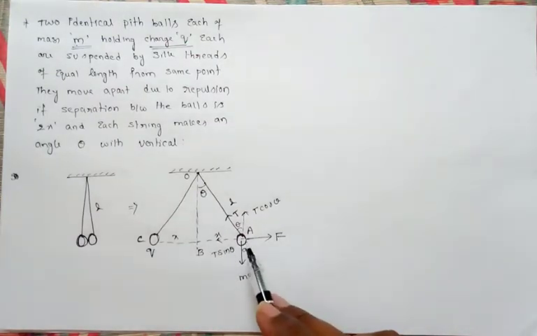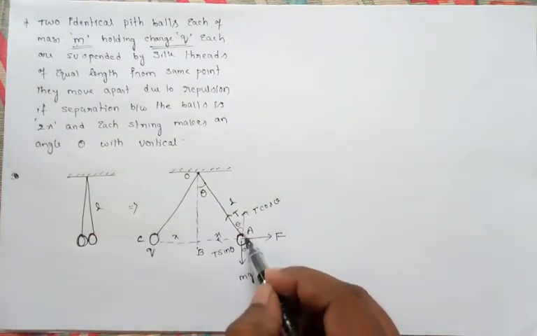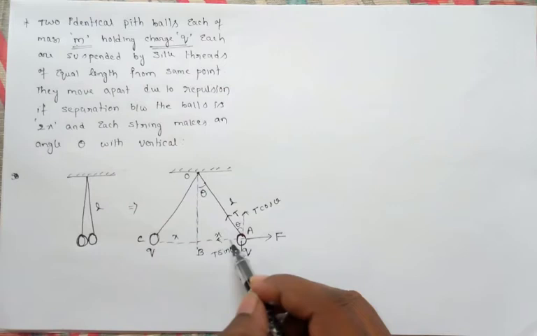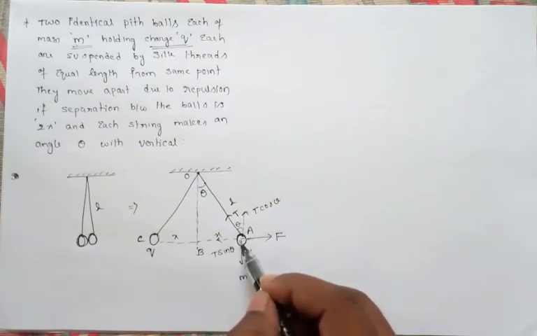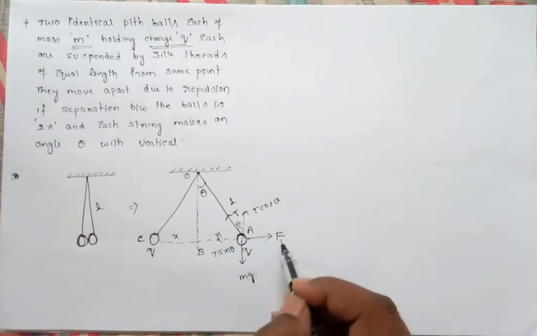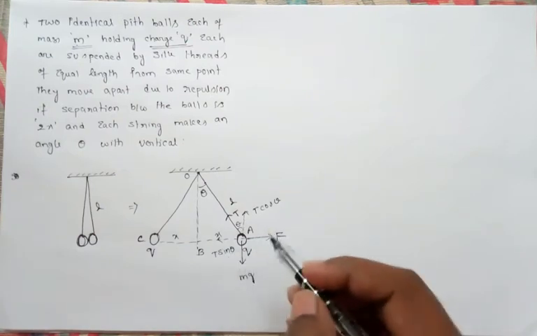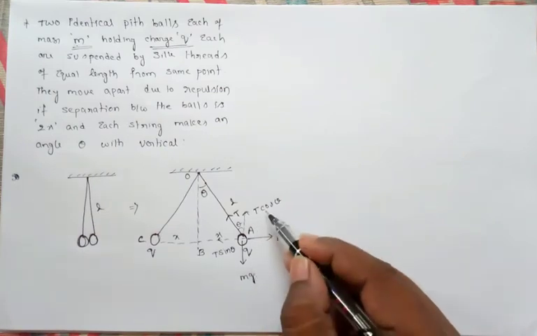From this diagram you may understand that at this position the charge is in equilibrium, meaning the net force acting on it is zero, or the forces are balanced. The right-hand side Coulombic force is balanced with the tension component T sin theta, and the weight mg is balanced with T cos theta.